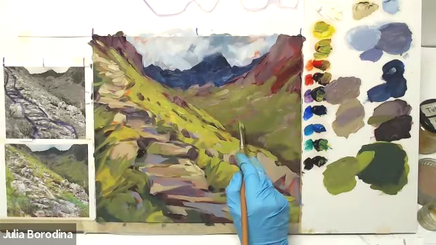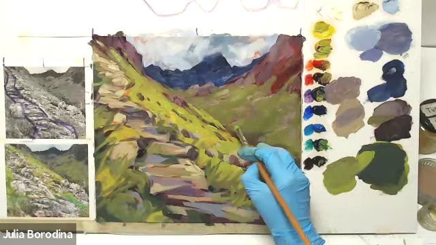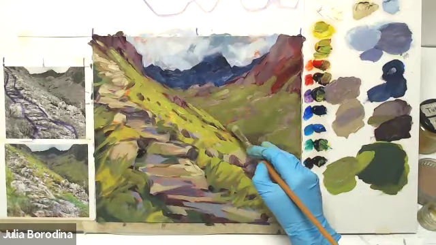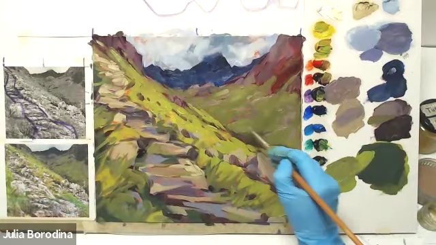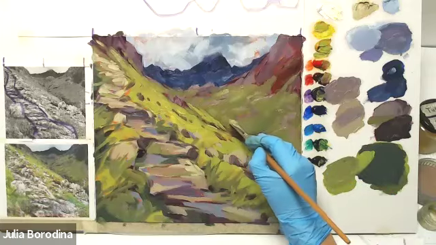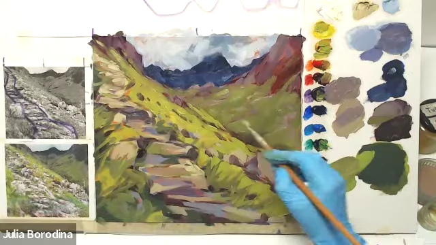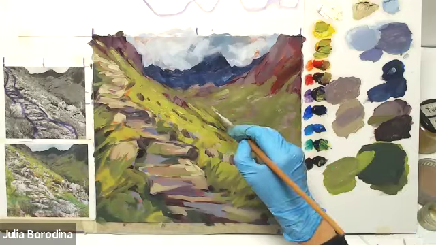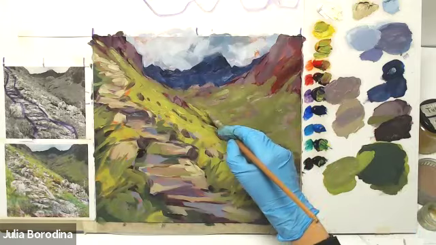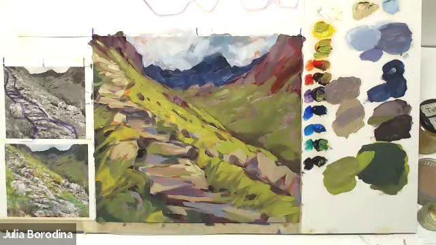So that light has got connections with the opposite side of the valley. Okay, that's good, that's good, that's good.